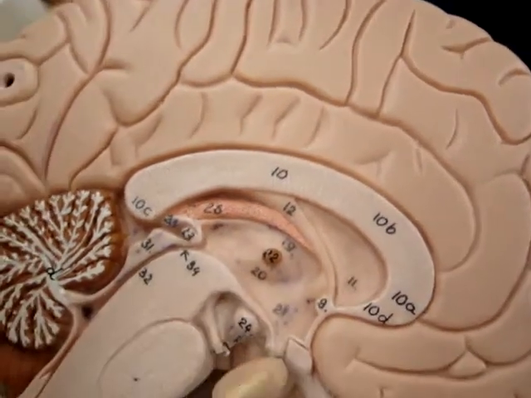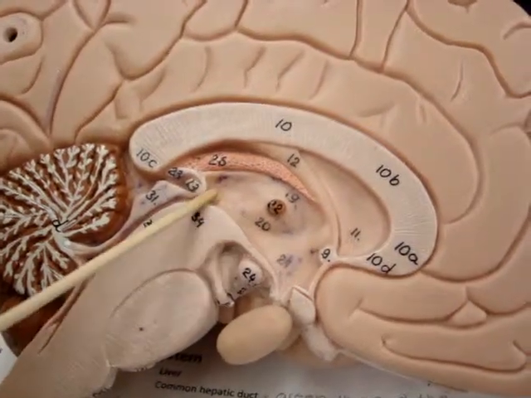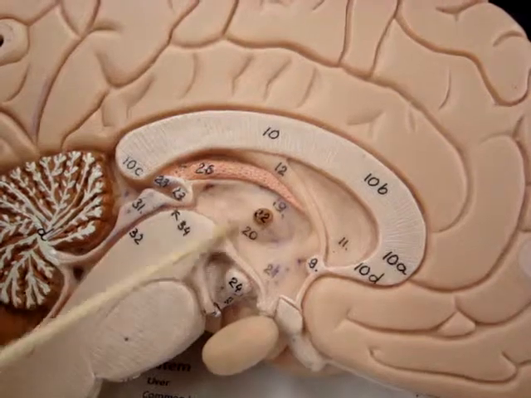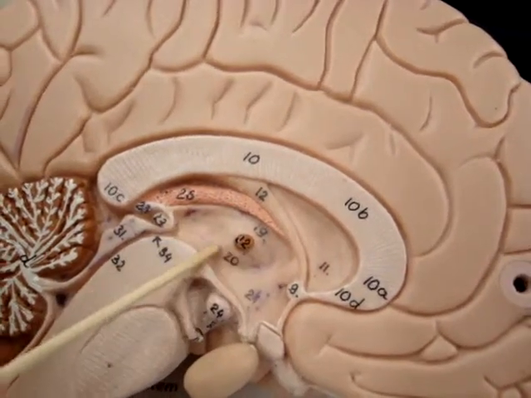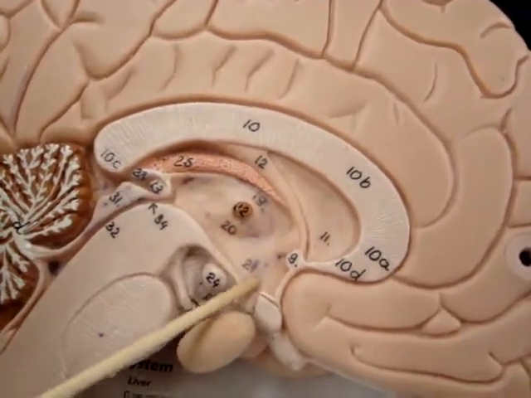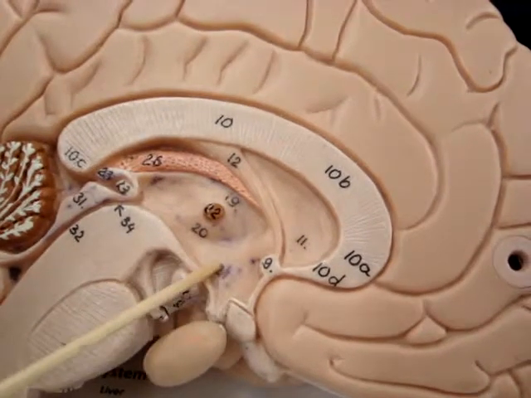And then we move down to the third ventricle. This is the third ventricle down here. And we have the hypothalamus, which is the snout. So here is the hypothalamus.